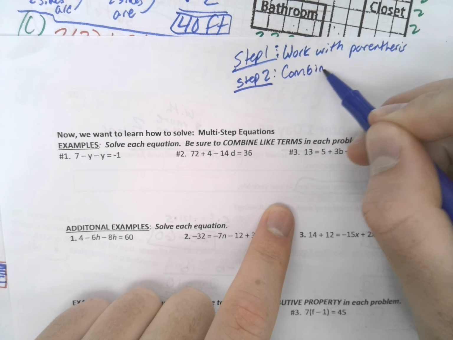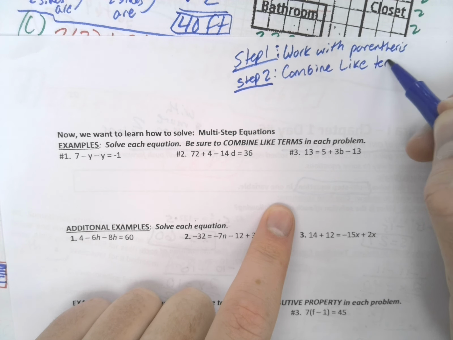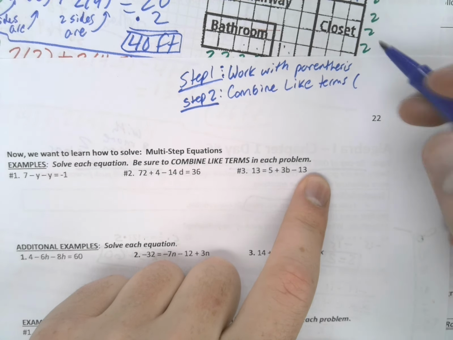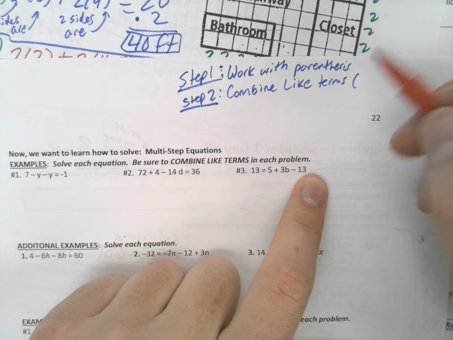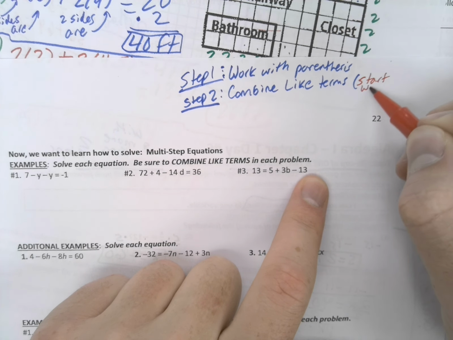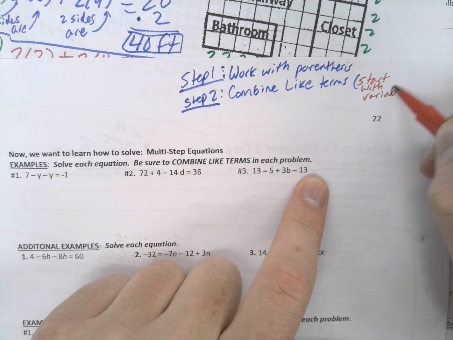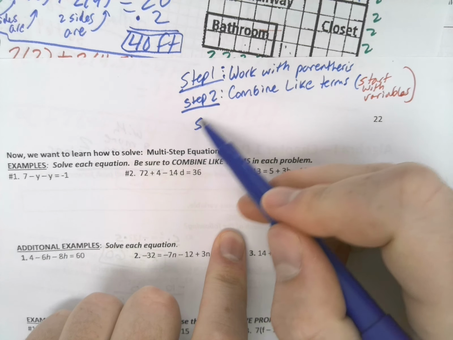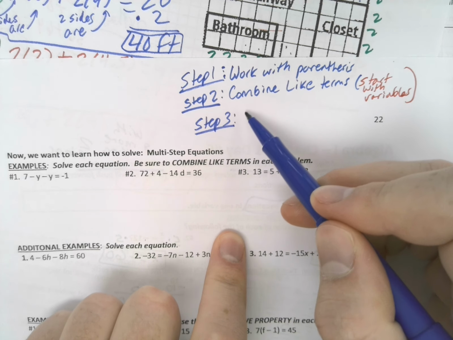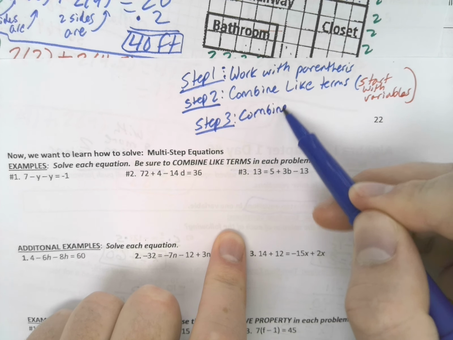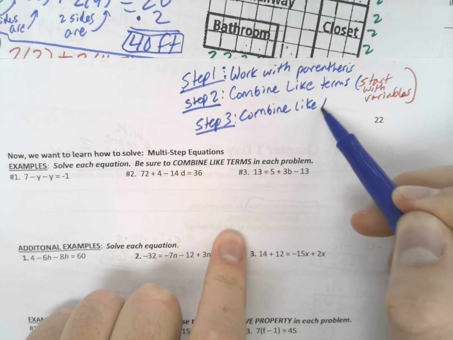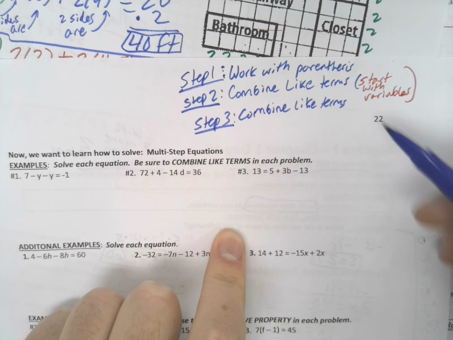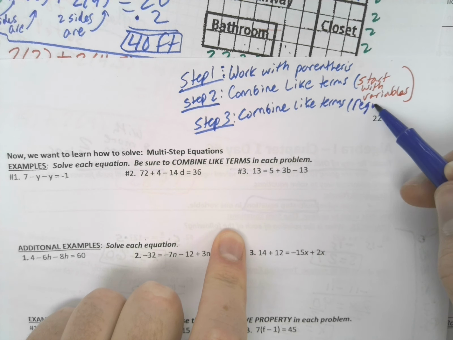combine like terms. And the key here is, I can't stress this enough, start with variables. If you have multiple variables of the same kind, get those all over on one side. Combine those first. Step 3, combine like terms. Then you can do these with regular numbers.